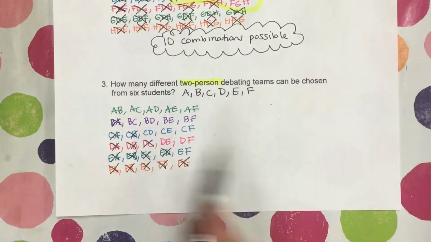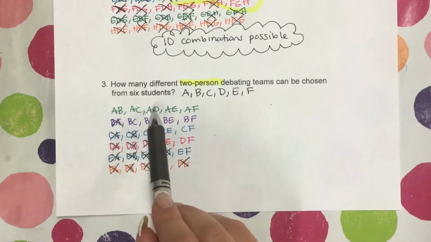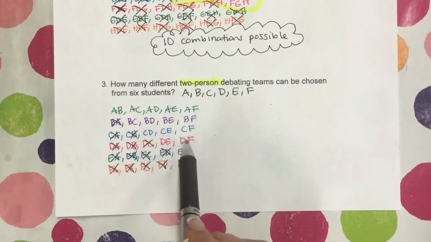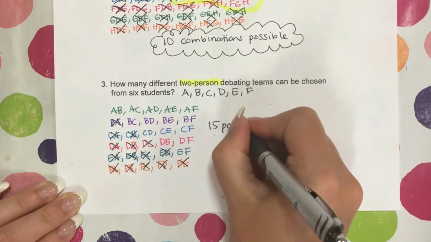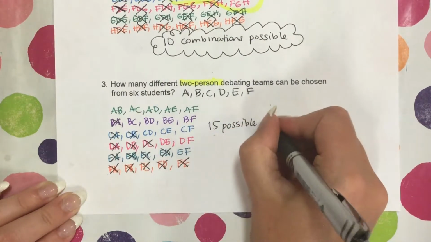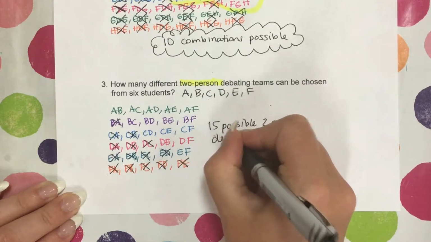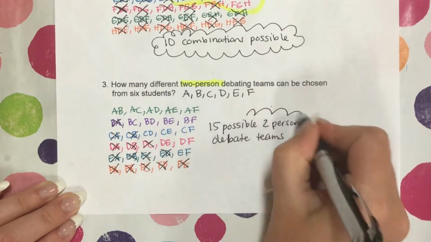So now we have all of our possible two-person debating teams. So there are 1, 2, 3, 4, 5, 6, 7, 8, 9, 10, 11, 12, 13, 14, 15. So 15 possible two-person debate teams. There we go.